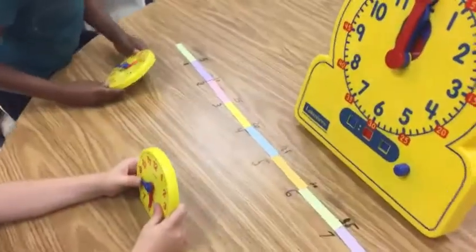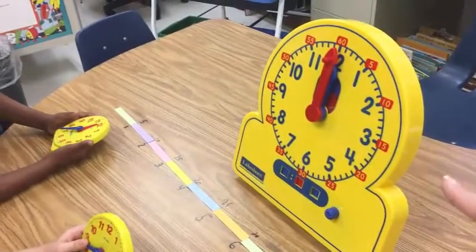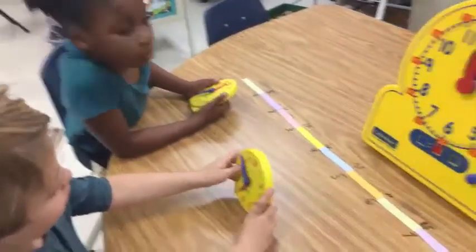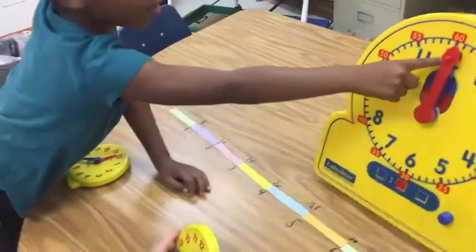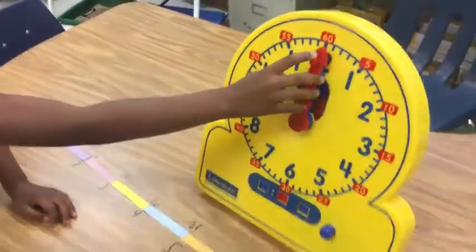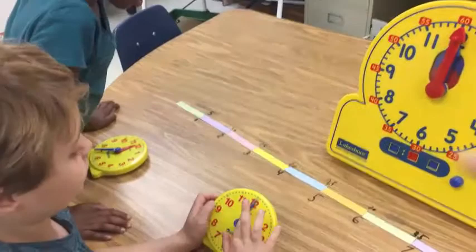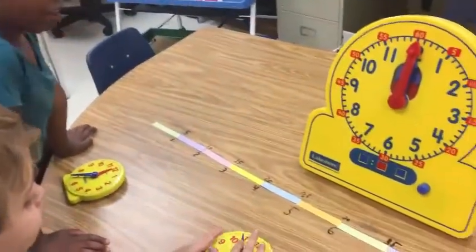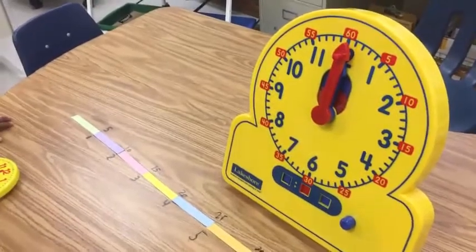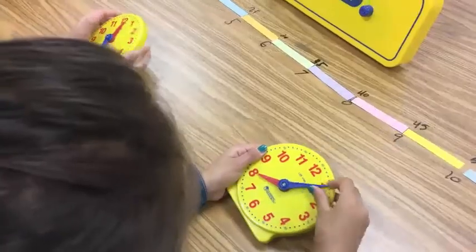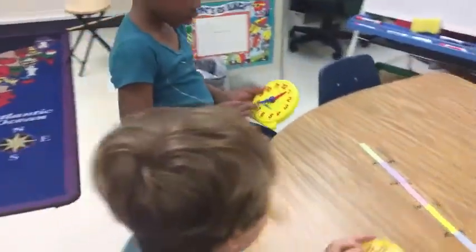Does our number line and our clock have anything in common? This one equals 60 up there, and that one is 12 up there, which is 12 right here. How do we count on the clock? By 5. How do we count on our number line? By 5s. So on our clock, how many groups of 5 makes 30? 6. 6 groups of 5?